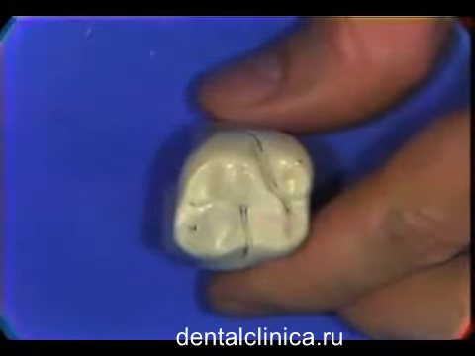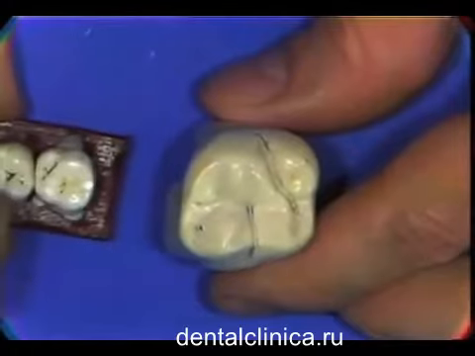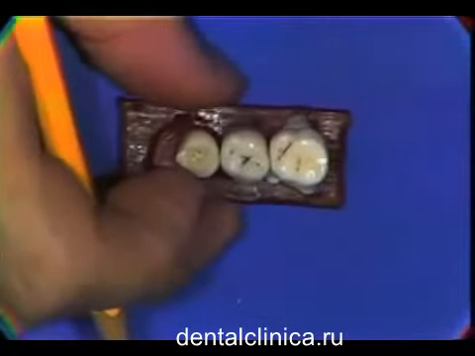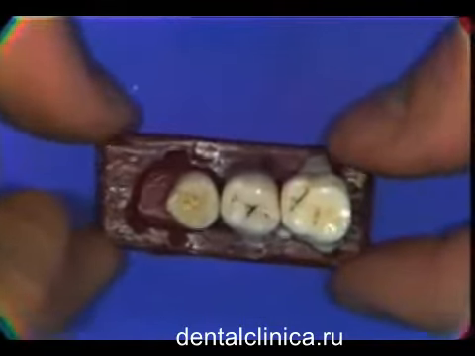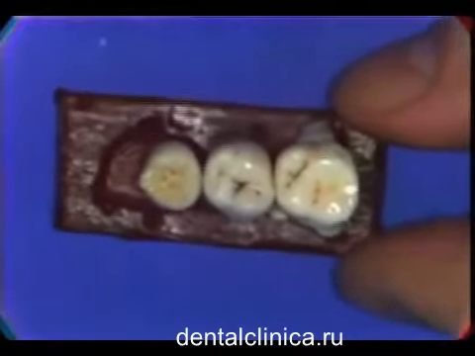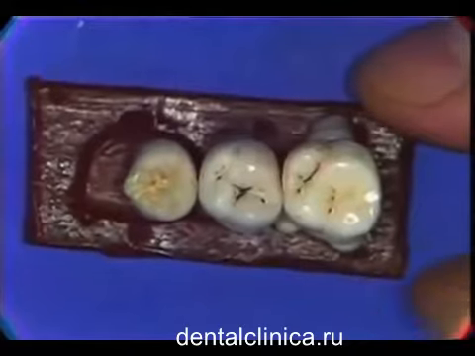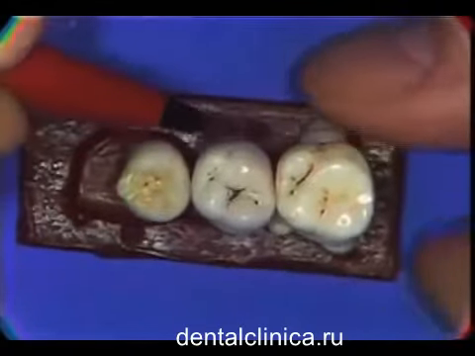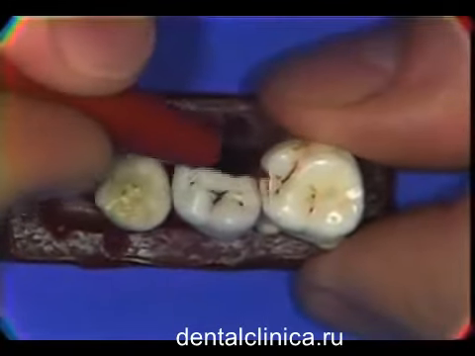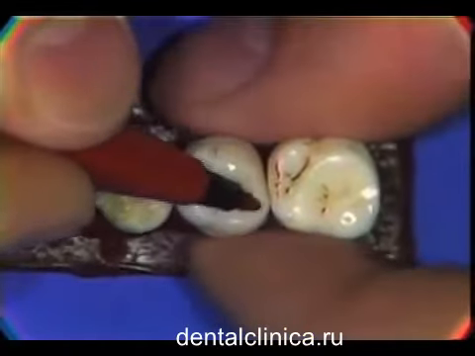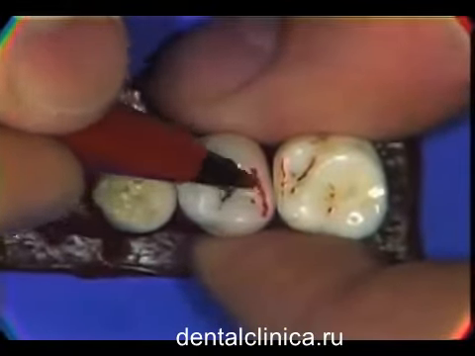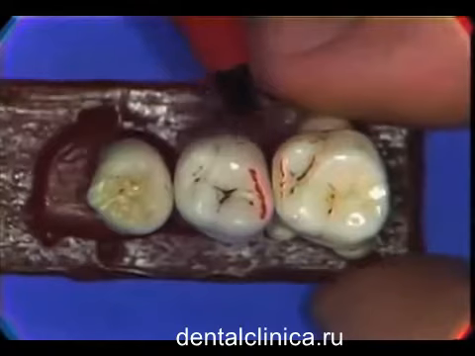Let's look at some of the differential characteristics between our first, 2nd, and 3rd. And one thing we should identify here, and meant to do this before, and that is the term embrasure. The term embrasure refers to the area located between the marginal ridges and the contact point.